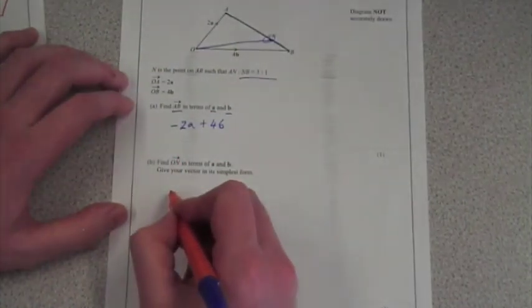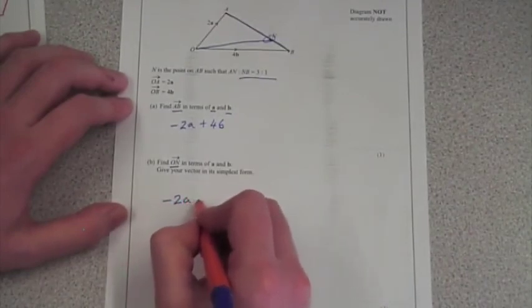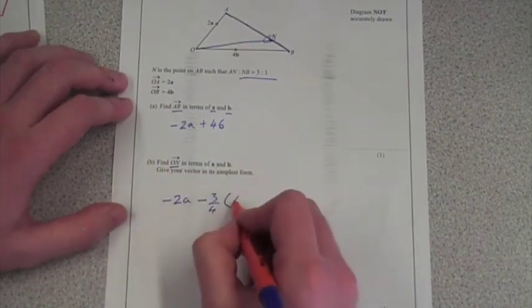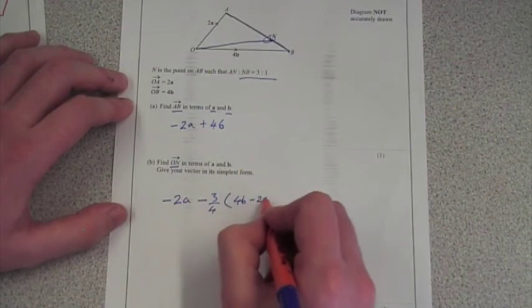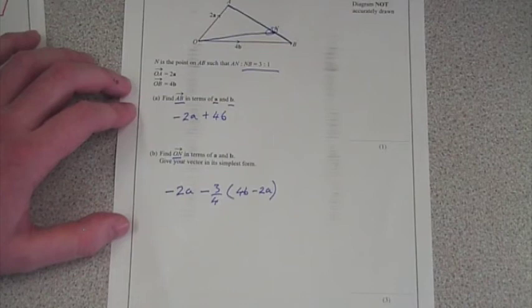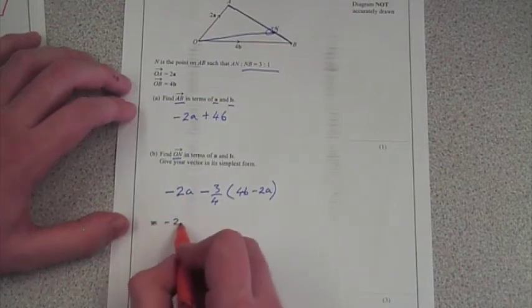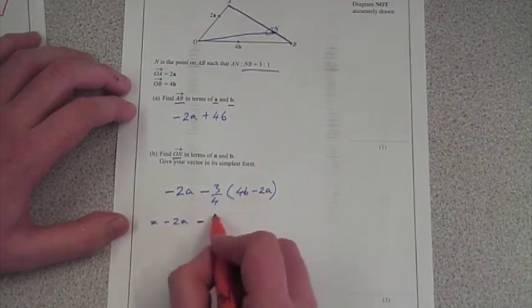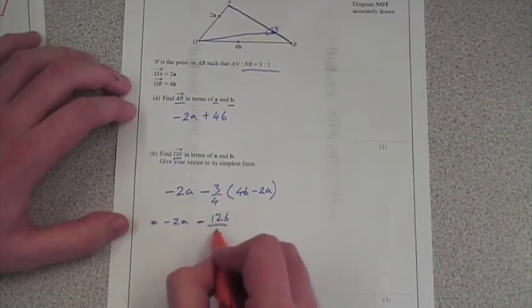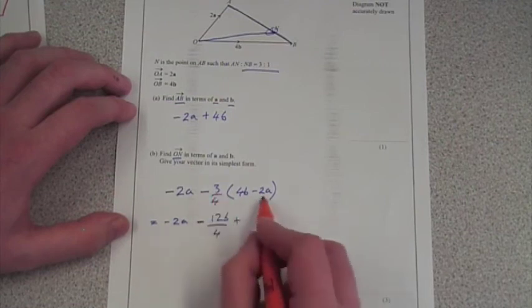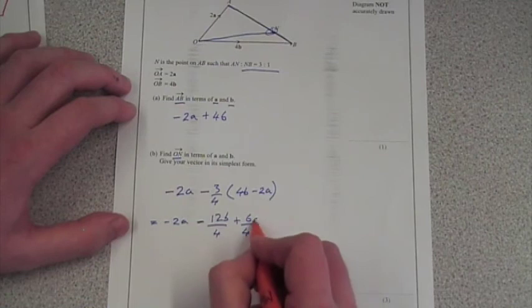So our vector for ON is going to be minus 2A minus 3/4 of 4B minus 2A. Then we just multiply it out. So then our vector becomes minus 2A minus 3/4 of 4B, which will be 12B over 4, and minus times minus will give you a plus, and 3/4 of 2A is 6 over 4, not forgetting our A.